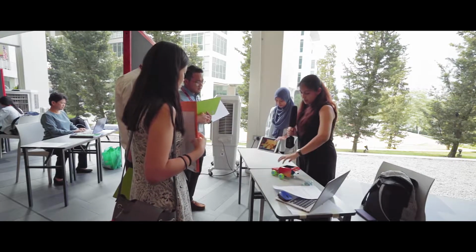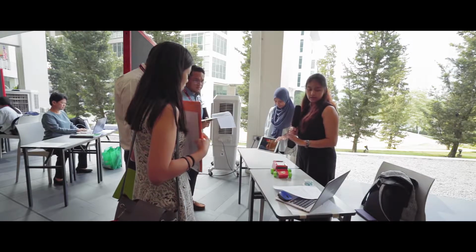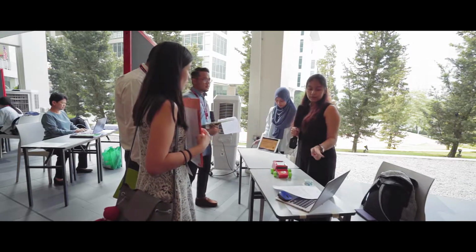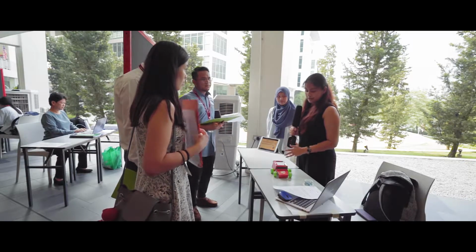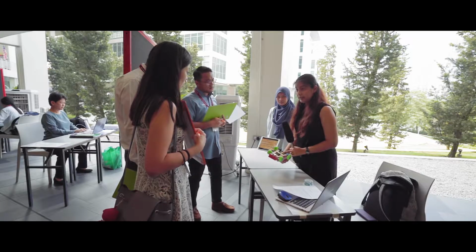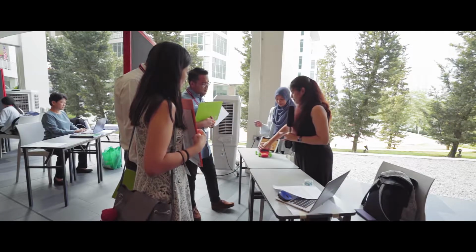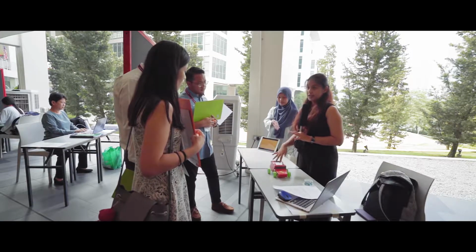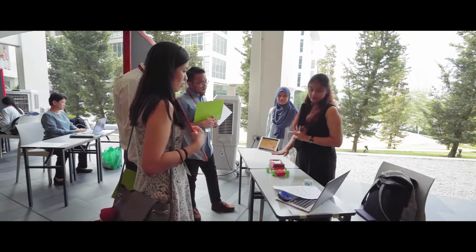For this toy car, you can introduce three concepts. The first one is we can ask the students to identify the forms of energy, which is elastic potential energy from the rubber band when we wind it up, and when we release it, it's kinetic energy. These two forms of energy, students can identify from it.